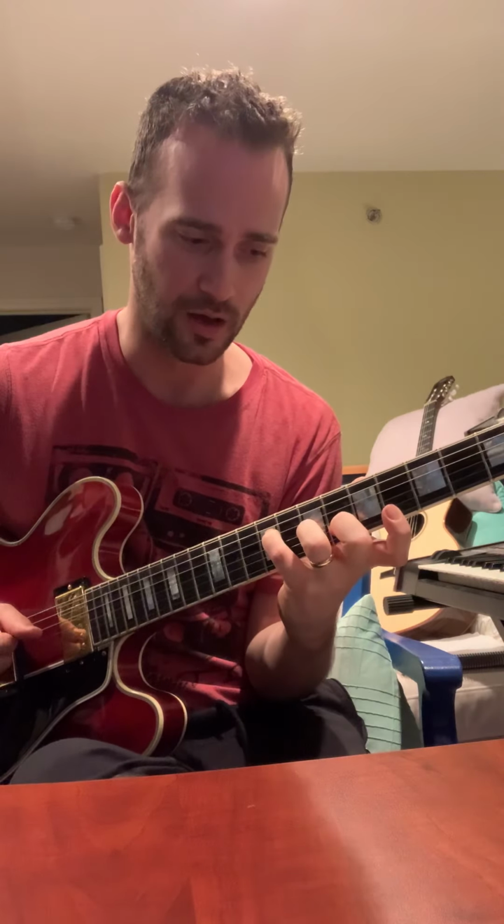And then if you take that A and take it down a half step, you get a fully diminished chord. You get a B diminished 7, and that's where it comes from. Now, the cool thing about this B diminished 7 is that it's fully symmetrical.